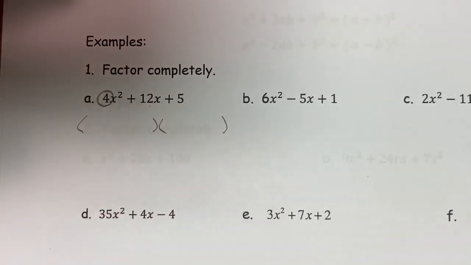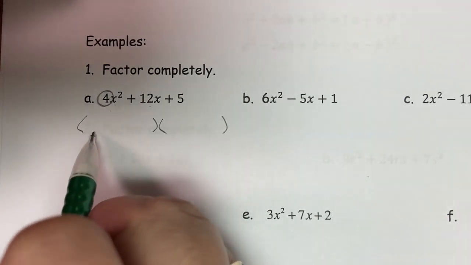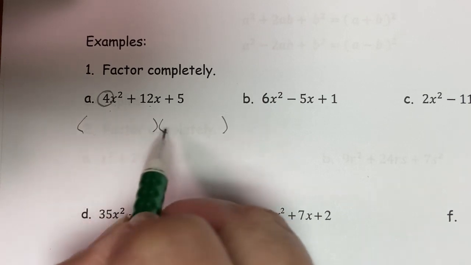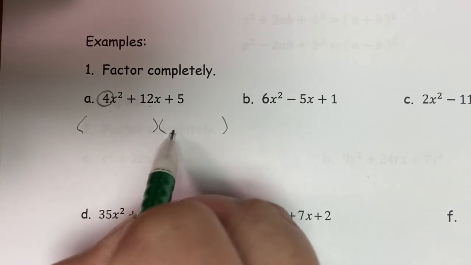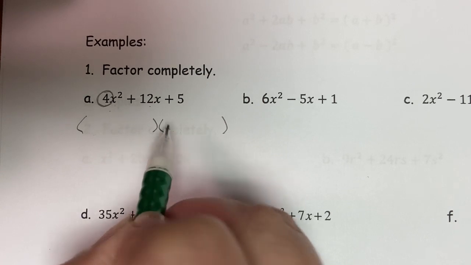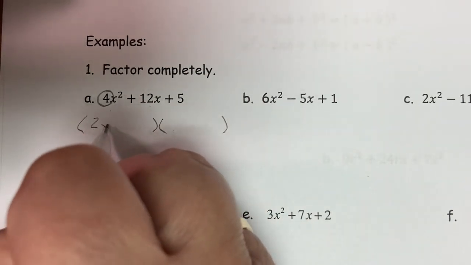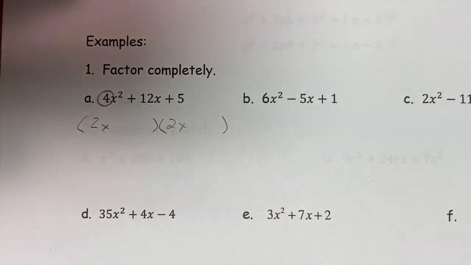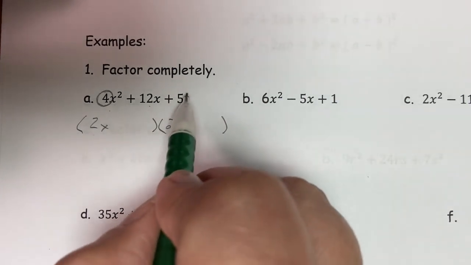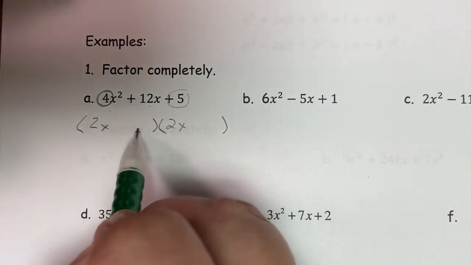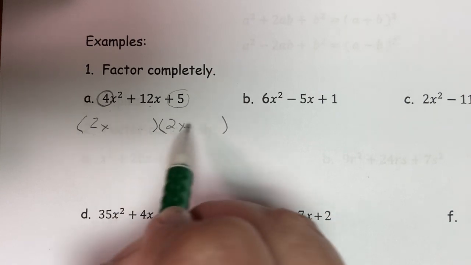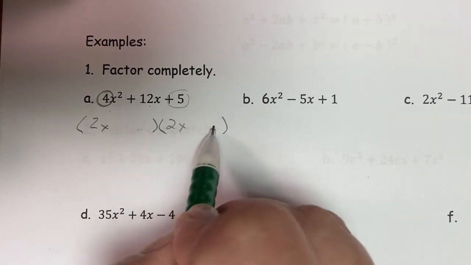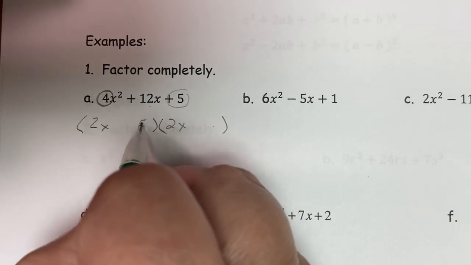And again, we are going to guess and check. I'm going to give you some clues that help me when I guess and check that work most of the time. I need to split up this 4x squared into 2 things that multiply together to get 4x squared. It's either going to be 2x and 2x or 4x and 1x. I'm going to do 2x and 2x. I don't know that that's right. We'll have to wait and see. Now you want to split up the 5 into these 2 positions. It's either going to be 5 and 1 or 1 and 5. Again, I'm literally just guessing right now. I'm going to try a 5 and a 1.